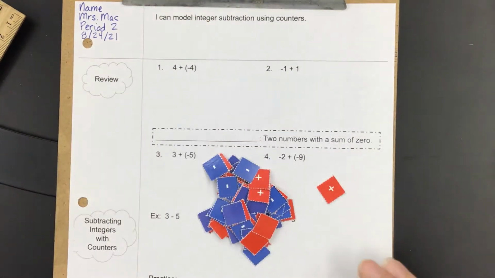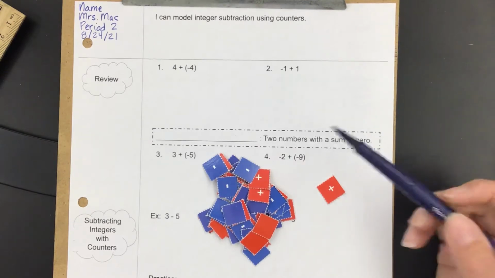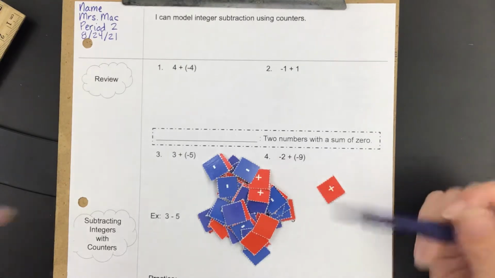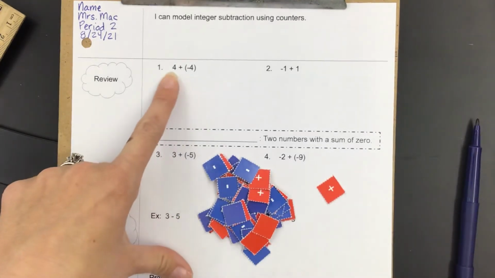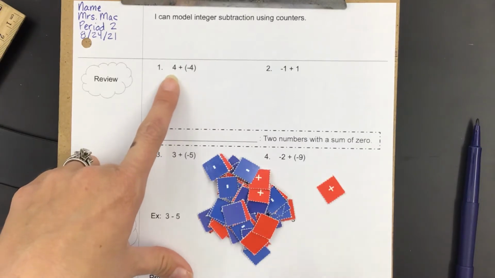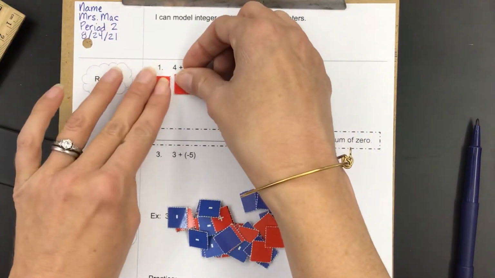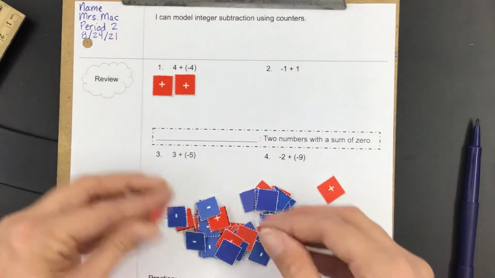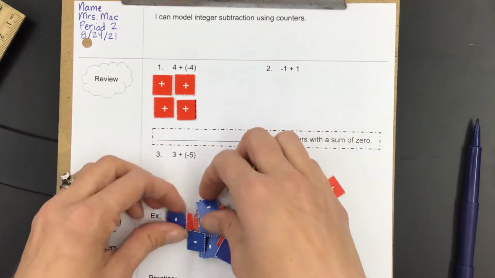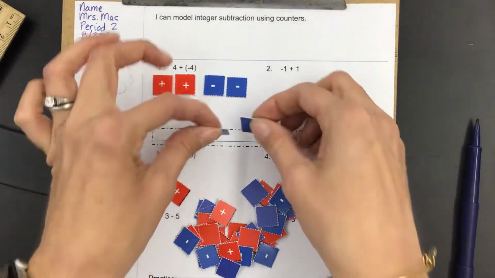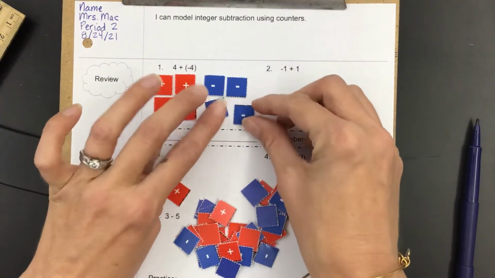All right. So we're gonna be modeling integer subtraction using these two color counters. Okay. So what I'm gonna do is we're just gonna review what we already know with our counters. So let's take a look at that first one. We always start by laying out the counters for that first add-in. So this is going to be 4 positives. And then you add 4 negatives.